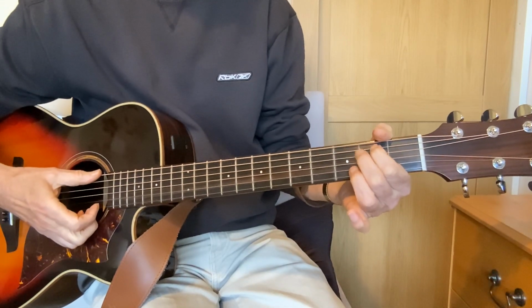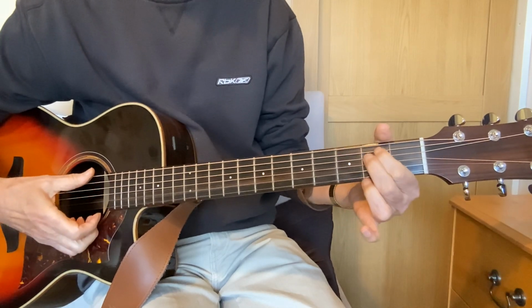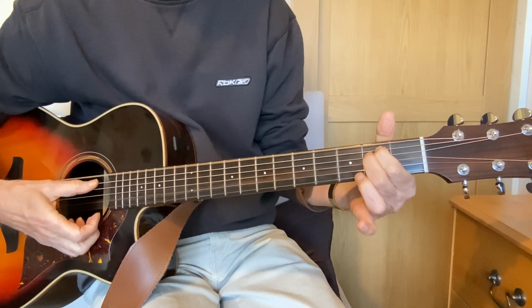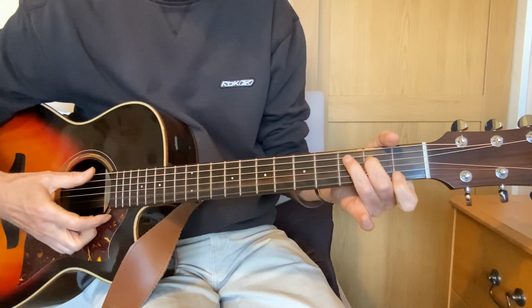So now we've got our G chord. Slide the first finger, tuck the middle finger underneath. The E minor chord, pivot round the middle finger.